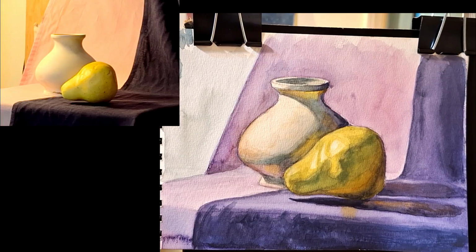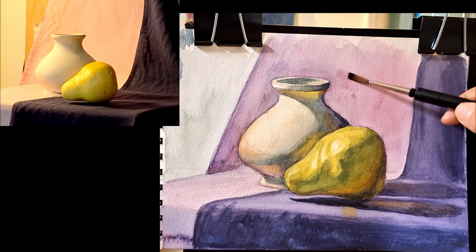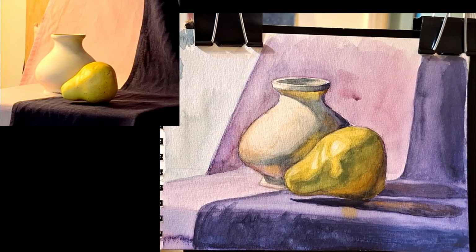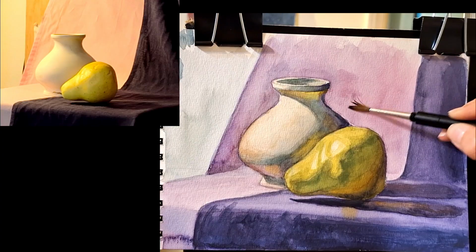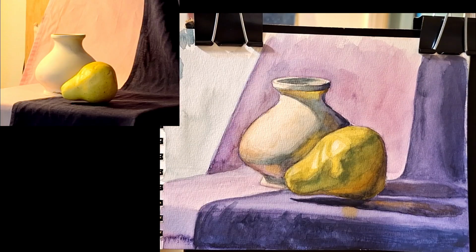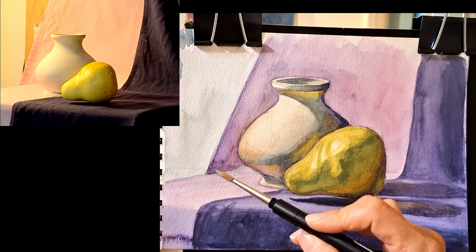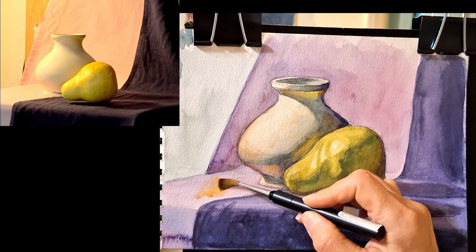And right here, I'm keeping it nice and bright because I need that contrast again. And I will do one more improvement, and that is I'm going to give a slightly warmer pass with my Indian yellow. And I'll bring the sunshine right in here.